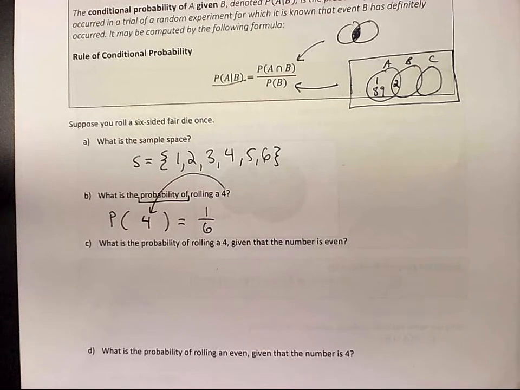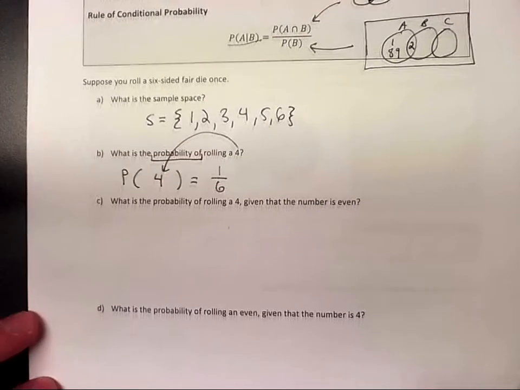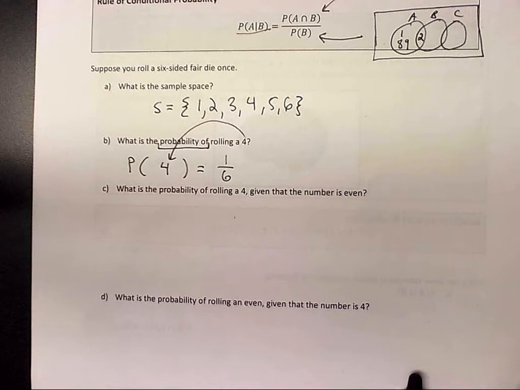Everybody good with all this stuff so far? What is the probability of rolling a 4 given that the number is even? 1 out of 3. Cool. So let's see how you got that. Let's try to do it first just by intuition, and then we'll put numbers to it and use the formulas, and we'll see that using the formulas we get the same numbers as our intuition. All right, so let's go through the scenario.